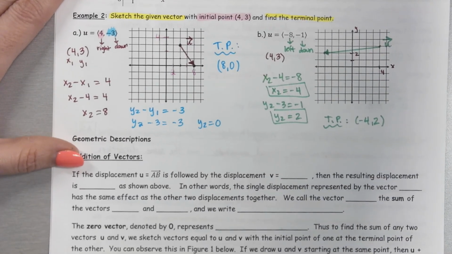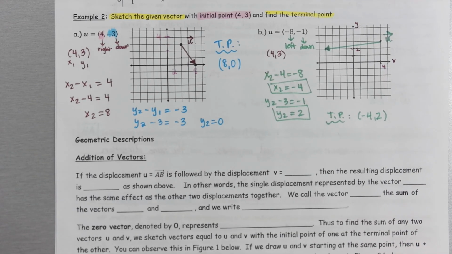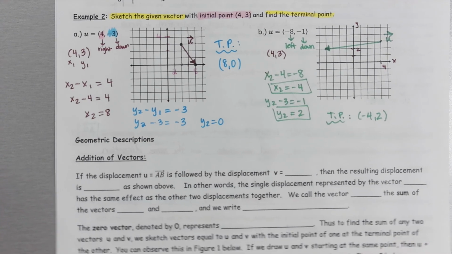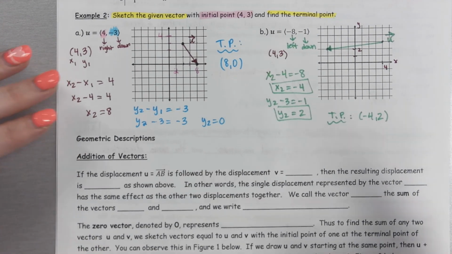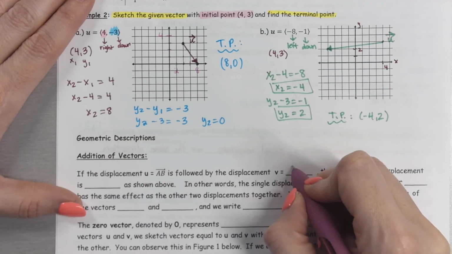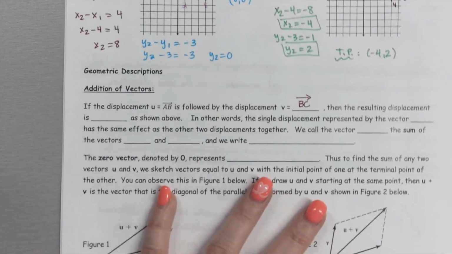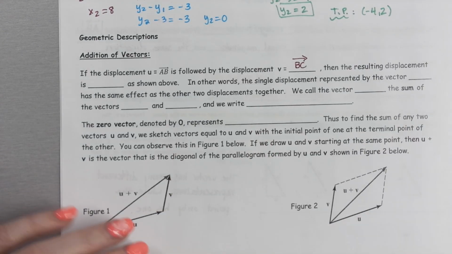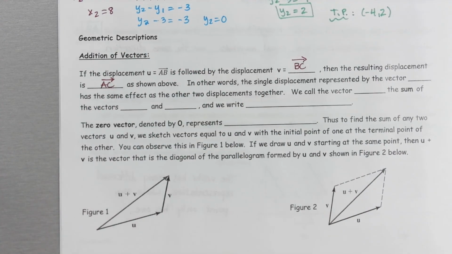Something we're going to use when we go to the applications is the addition of vectors. So if the displacement of a vector u is followed by the displacement of a vector v, which we're just going to call BC, then the resulting displacement is going to be the vector AC.